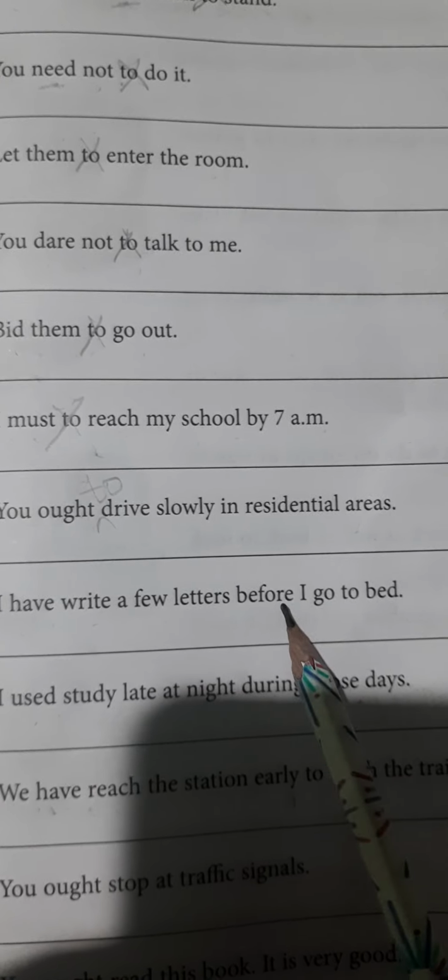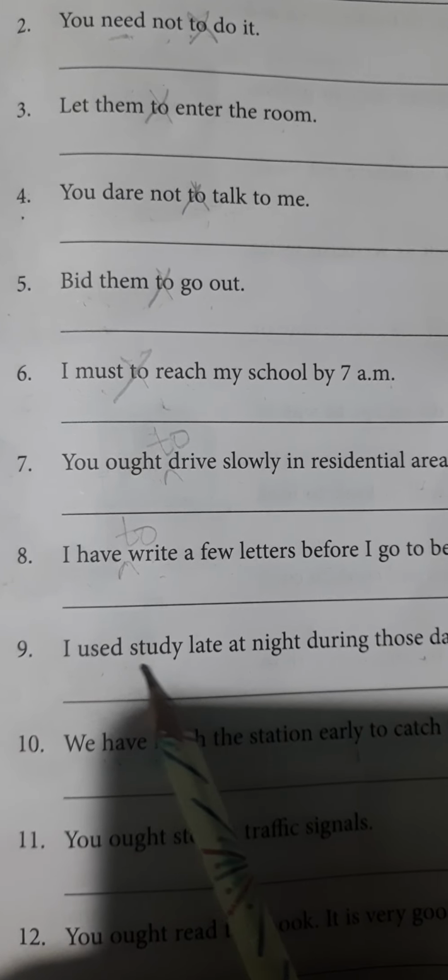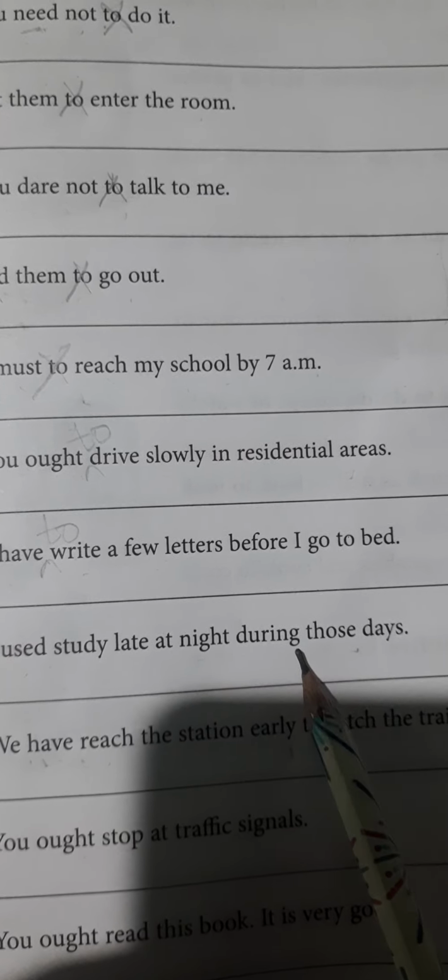At number 6 we are having I must to reach, but must is a modal here, so must will be followed by only the base form of the verb. I must reach my school by 7 a.m. You ought to. We know that ought to is an exception, so we have to add to here. We ought to drive slowly in residential areas. I have write a few letters before I go to bed. I have to write.